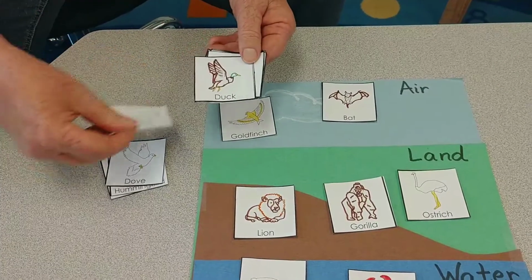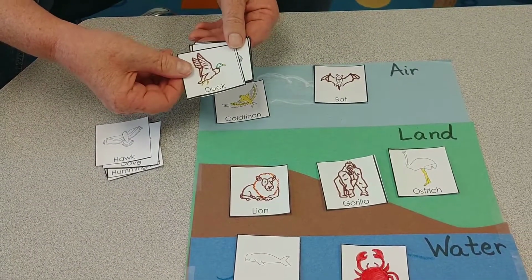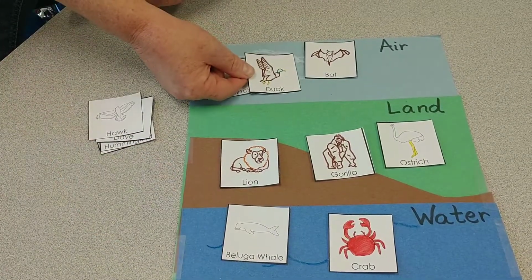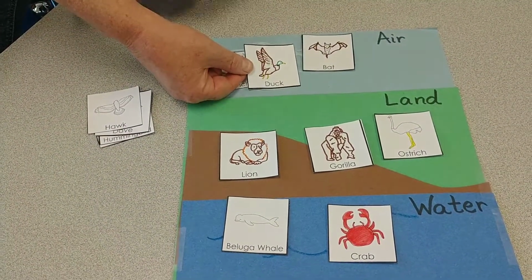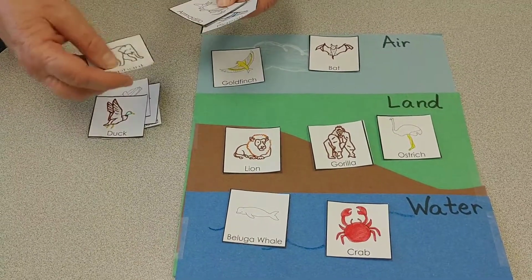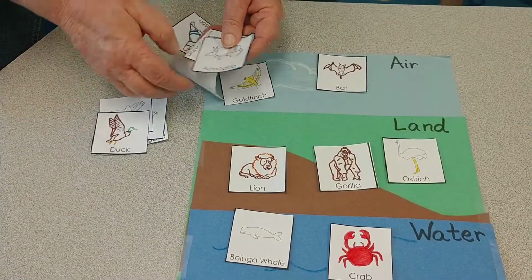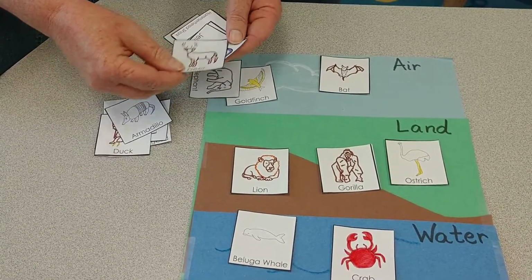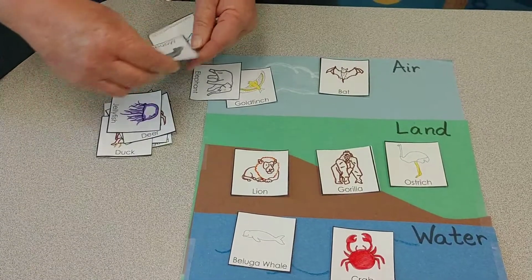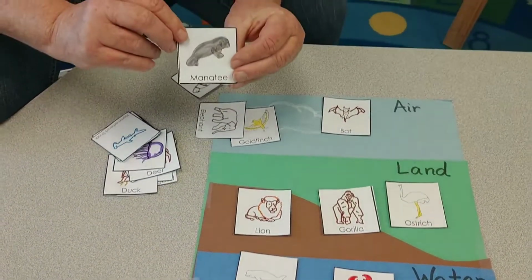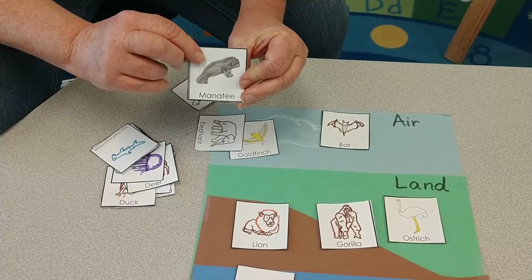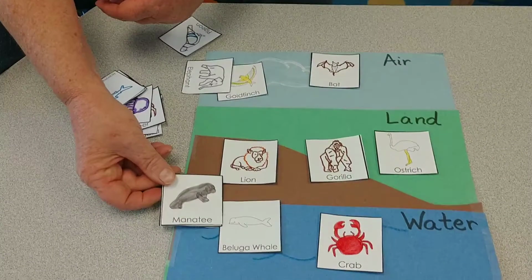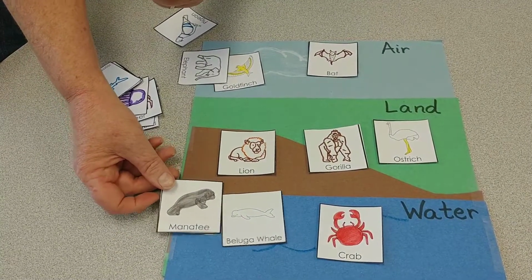There's a hawk, a duck. Ducks are interesting. You might see them swimming on the water, or you might see them flying in the air. So you'd have to decide where that one goes. These are elephant, pigeon, armadillo. I'm looking for another one that might surprise you. Here it is, the manatee. A manatee is gray like an elephant, but you know what? They spend their lives in the water. They don't even have legs. They have flippers so they can get around in the water.